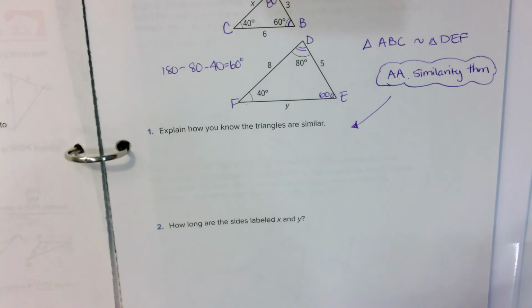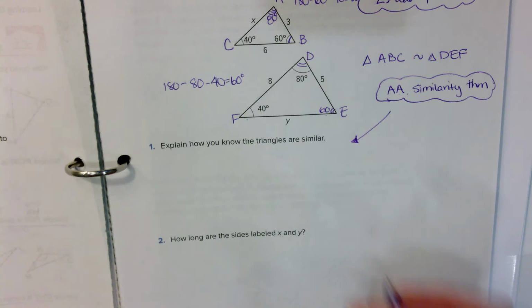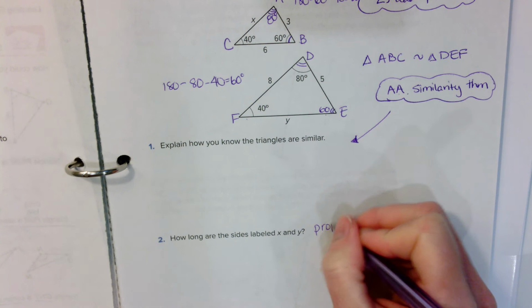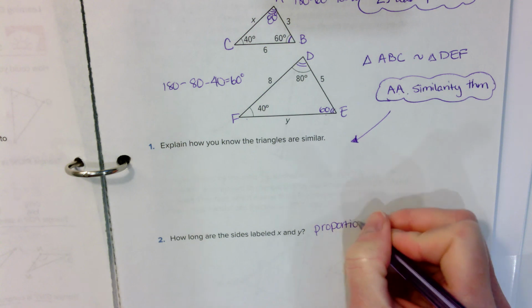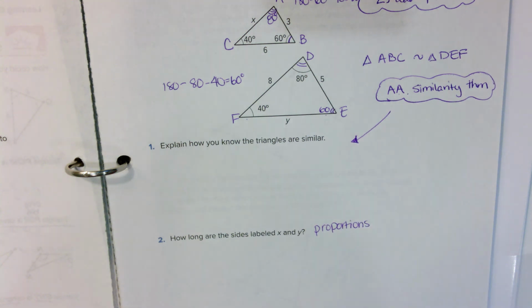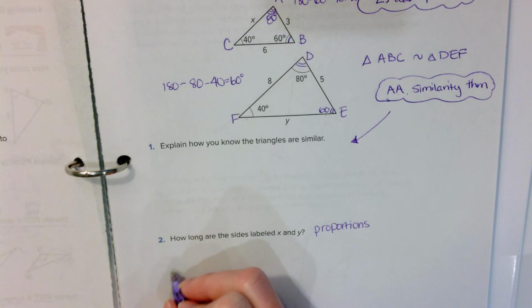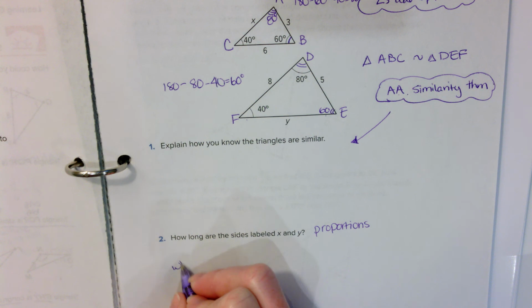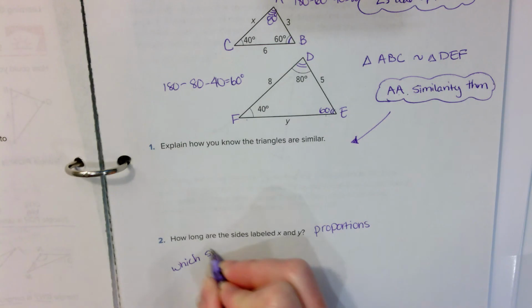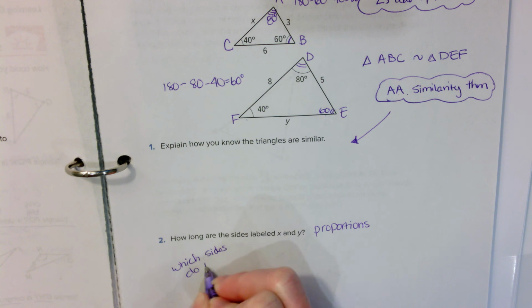And then it says, how long are the sides labeled X and Y? I'm going to use my proportions to solve this. You've got lots of ways to set up your proportions, but you only have 1 correct answer for X and 1 correct answer for Y. So when I do this, I look and see which sides do I know both lengths.